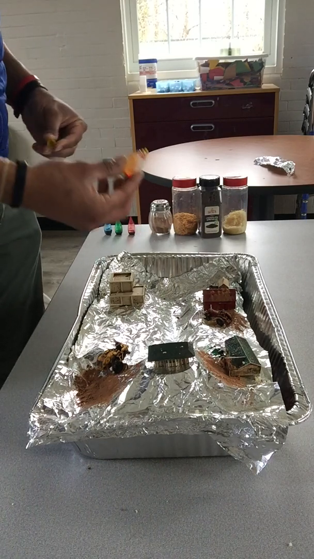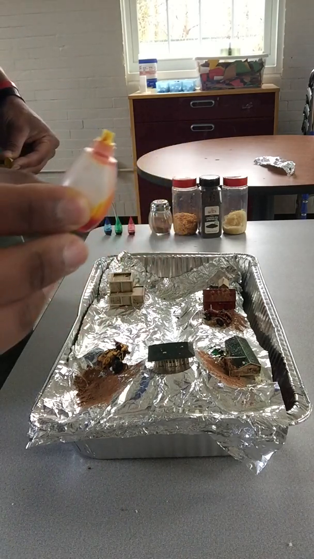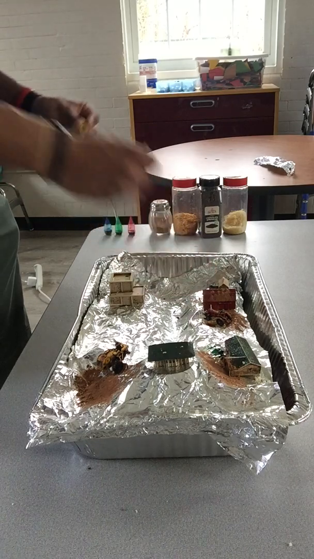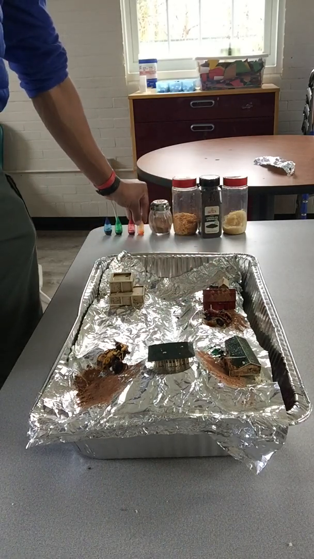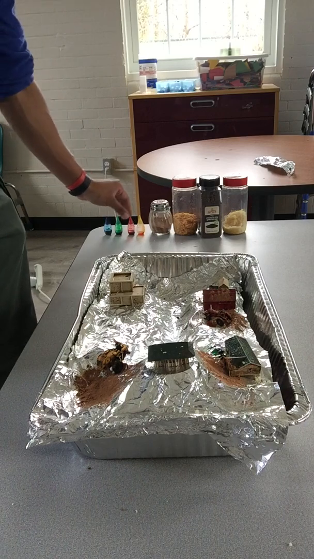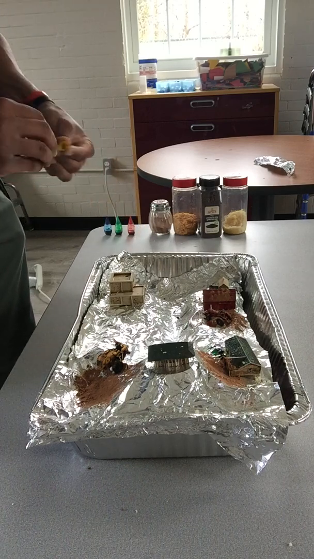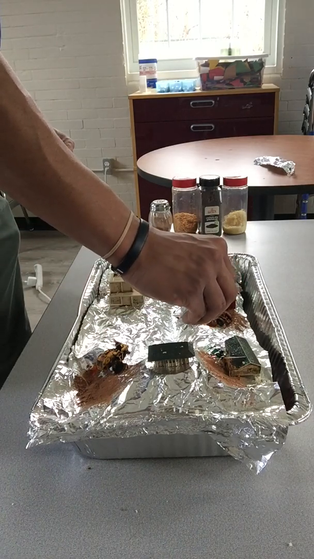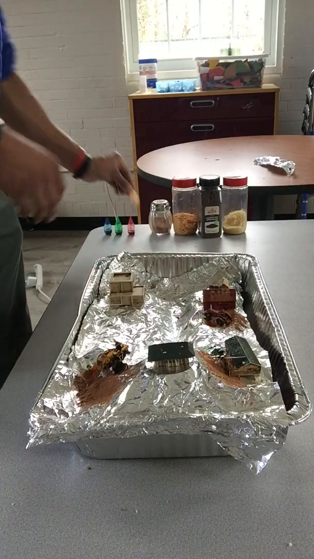So the yellow dye will represent oil. Unfortunately, our farmer's tractor is leaking oil. Oh boy, he needs to get that looked at. And let's say maybe the truck at the construction site is leaking oil. A homeowner's vehicle is leaking oil.